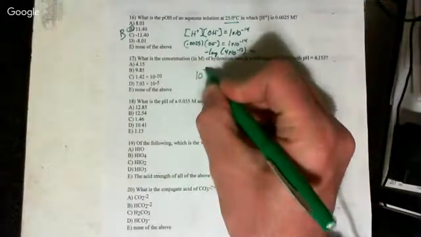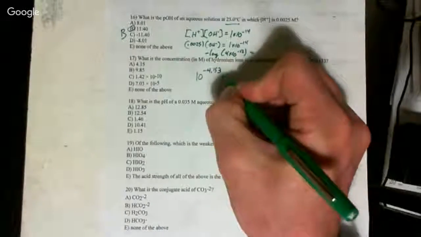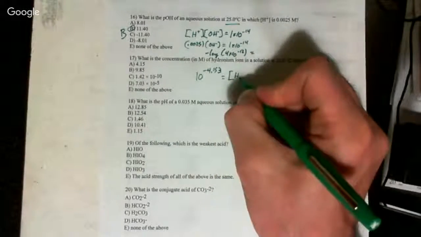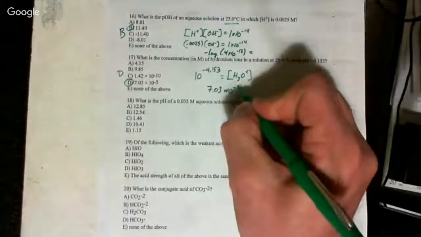What's the concentration of hydronium ions? So right out of the gate, I'm giving you pH. And so what I'm going to say is I'm going to take 10 to the negative 4.153, and that's going to give me the concentration of hydronium ions. And when I do 10 to the negative 4.153, I'm getting about 7.03 times 10 to the negative 5th, which is D.